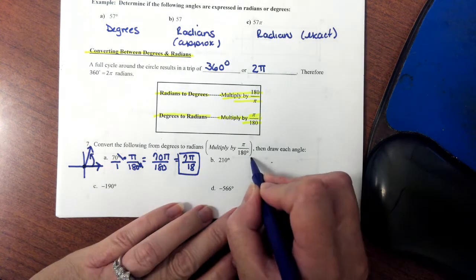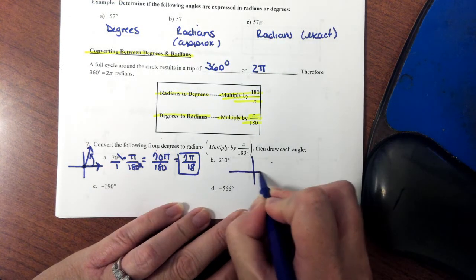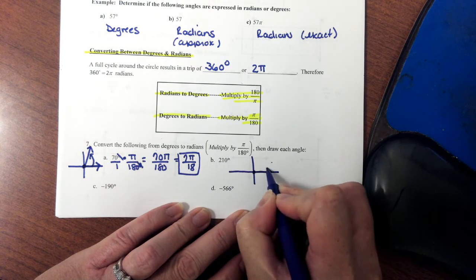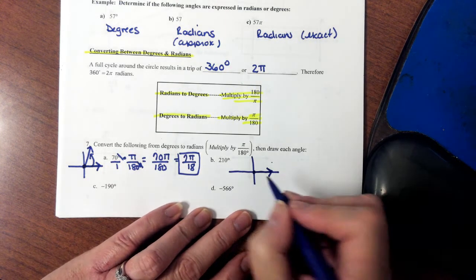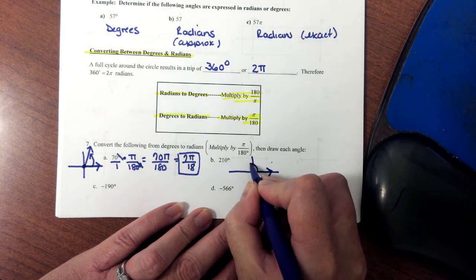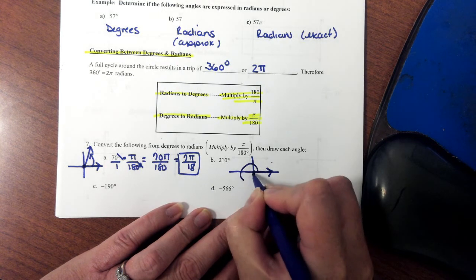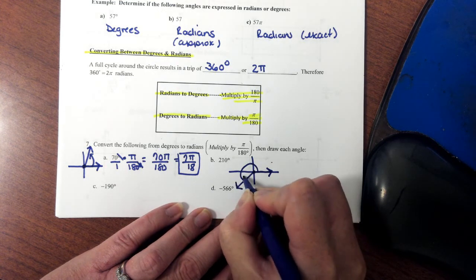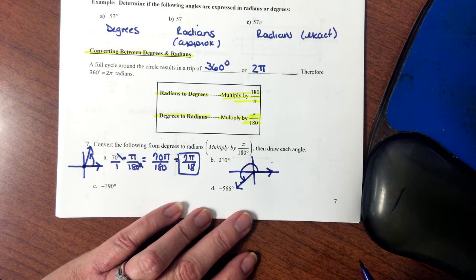210 degrees. If I sketch 210 degrees, again, here's my initial side. Again, I know 180 is my linear pair, so I have to go another 30 degrees. And I show my direction.